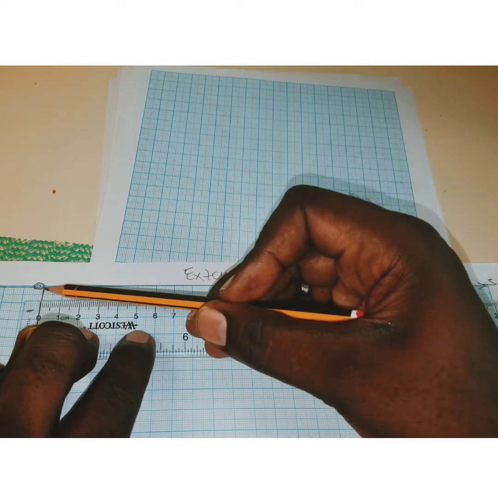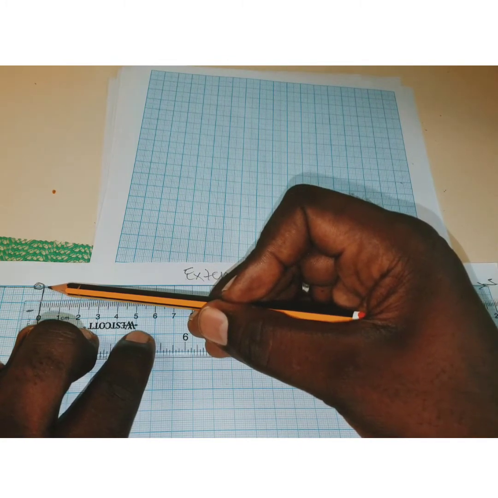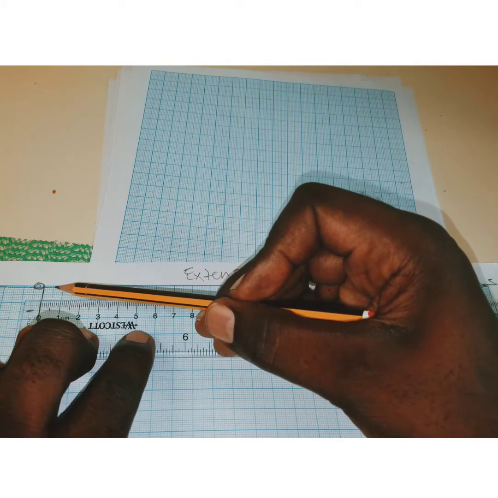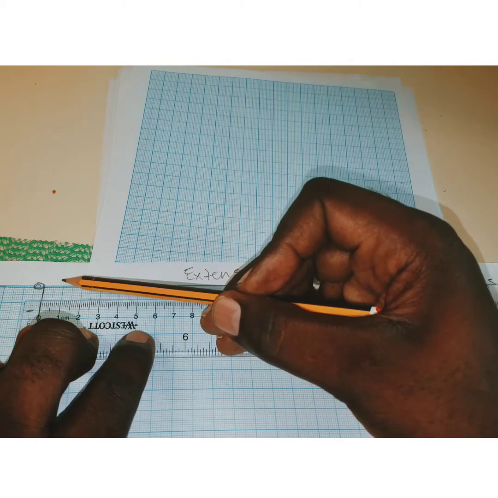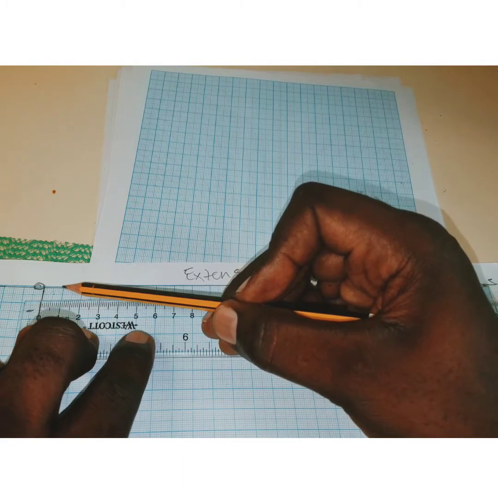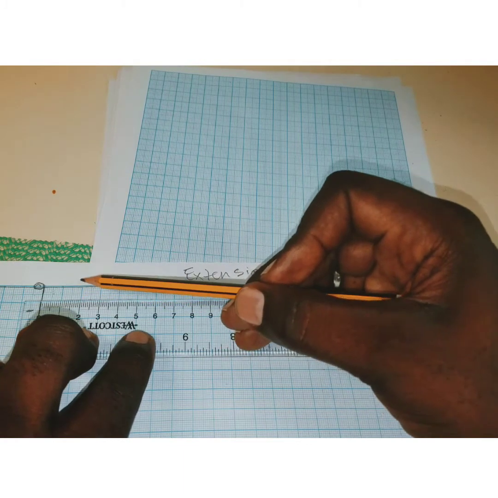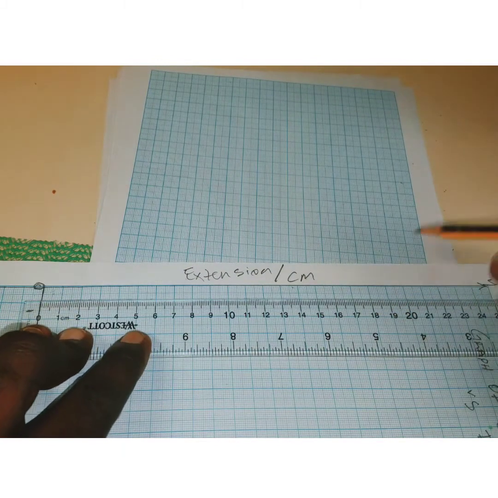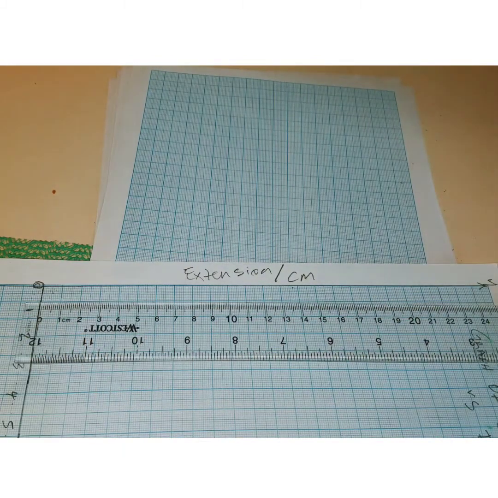So this little line right here is 0.1, 0.2, 0.3, 0.4, 0.5, and then 0.6, 0.7, 0.8, 0.9, 1. So each of those little lines represents 0.1. All right, so let us write in those numbers now.